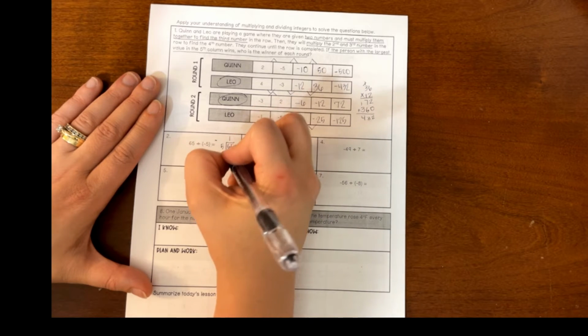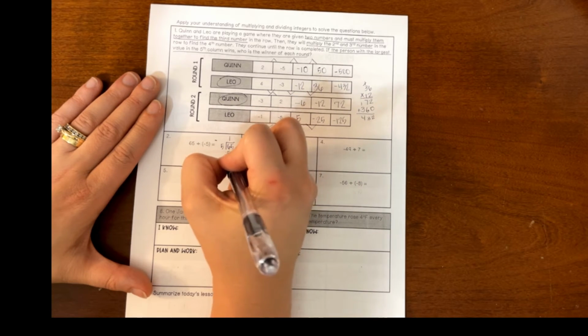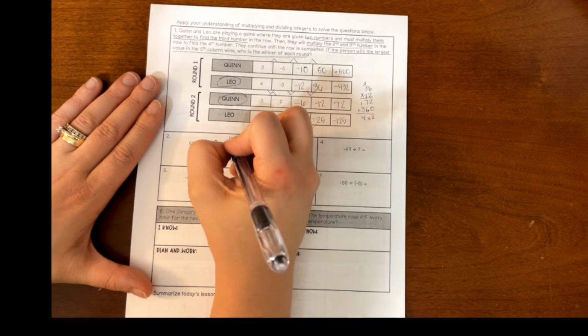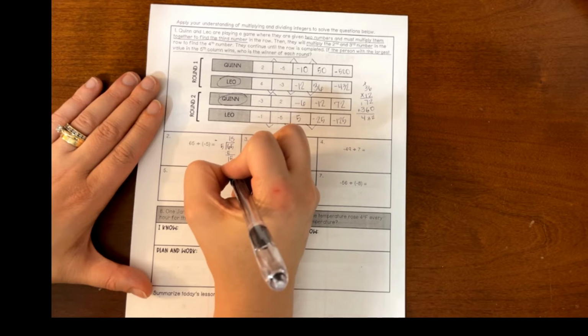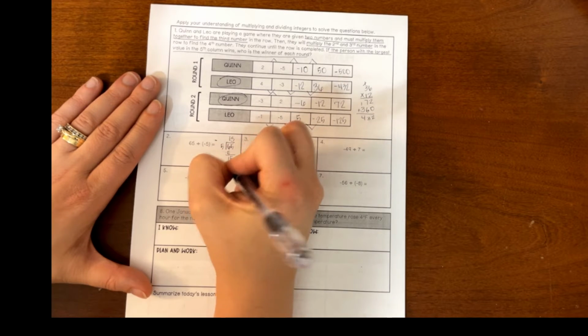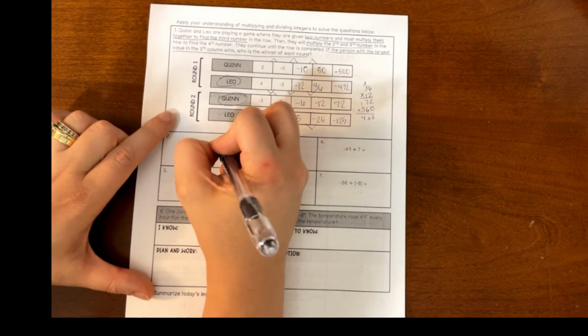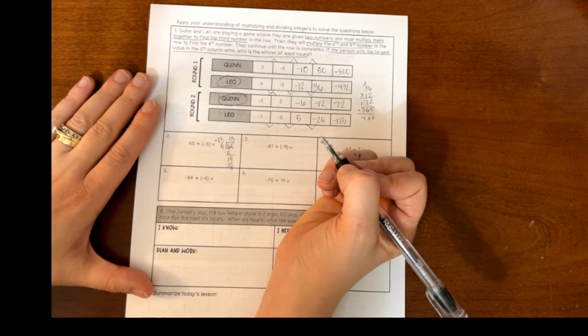5 goes into 6 once. 1 times 5 is 5. 6 minus 5 is 1. I'm going to bring down this 5. Now 5 divides into 15 3 times. 3 times 5 is 15. So I know that 65 divided by negative 5 is a negative 13.